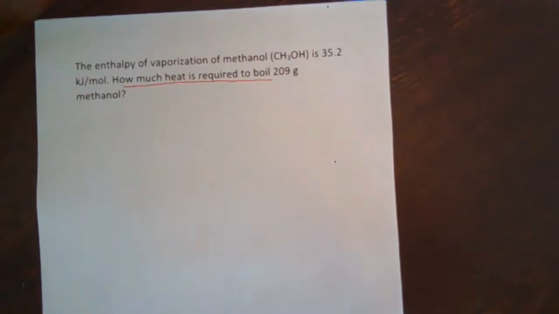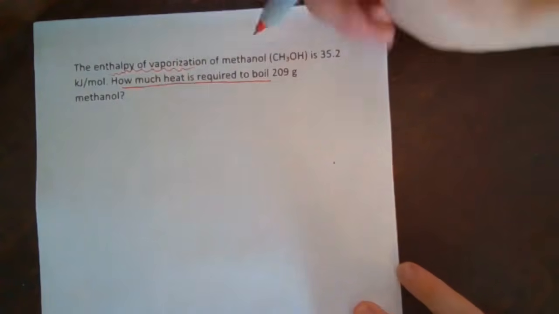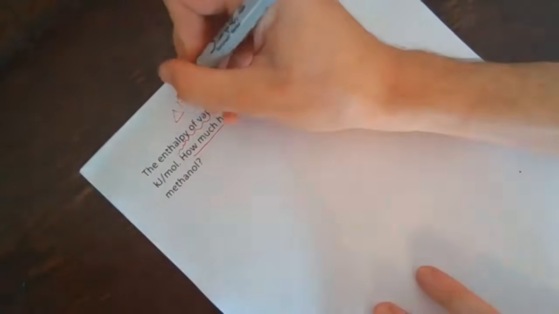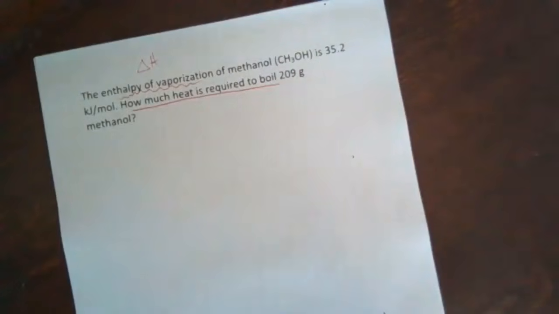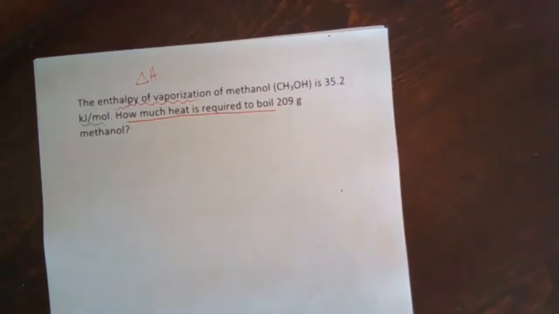Whenever we're looking at energies for phase changes like this, we're not going to worry about temperature. What we are going to worry about is some sort of enthalpy, that's going to be our delta H. We can see that the units on that delta H are kilojoules per mole, and so it's going to be a relationship that lets us relate an amount of, in this case, methanol undergoing boiling to the heat associated with that.